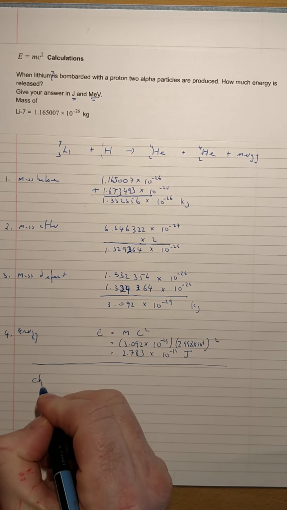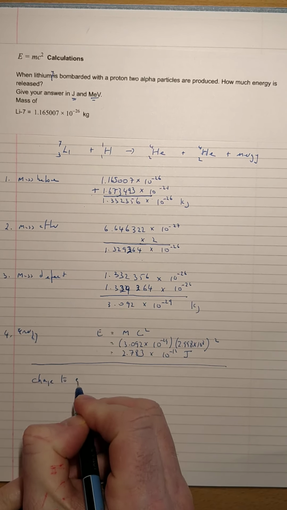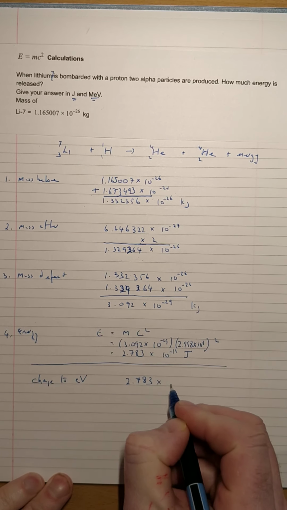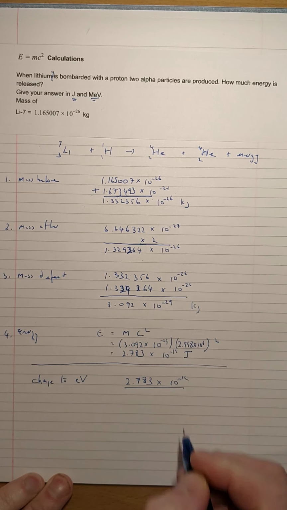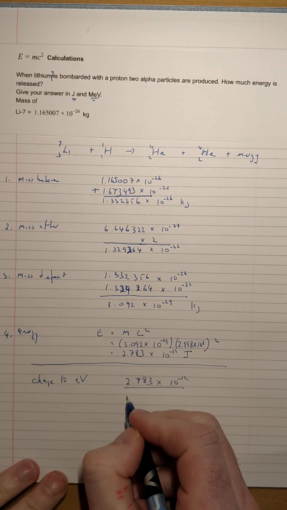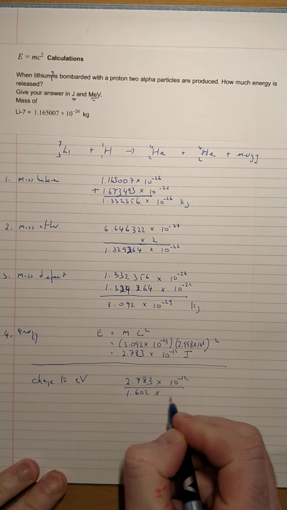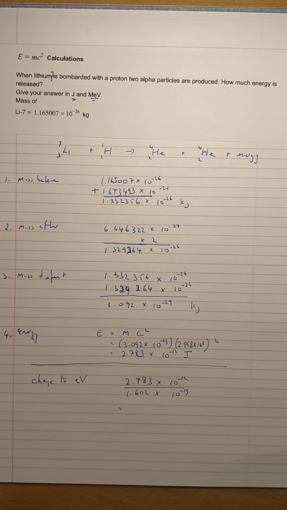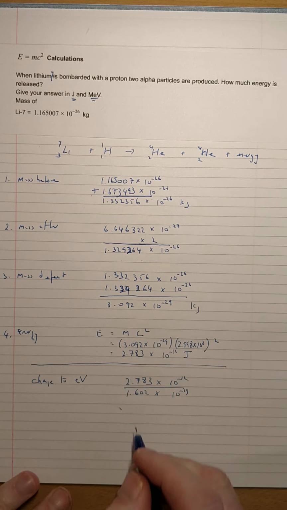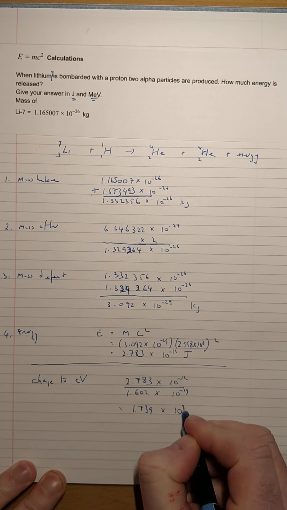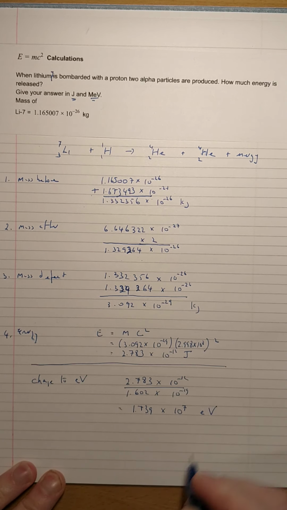To change to electron volts, and some of us got this wrong last time, you just get your 2.783 by 10 to the minus 12, and you divide it by the charge on the electron, 1.602 by 10 to the minus 19. And you get an answer of 1.739 by 10 to the power 7 electron volts.